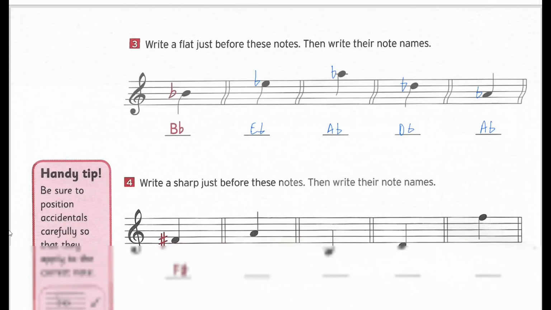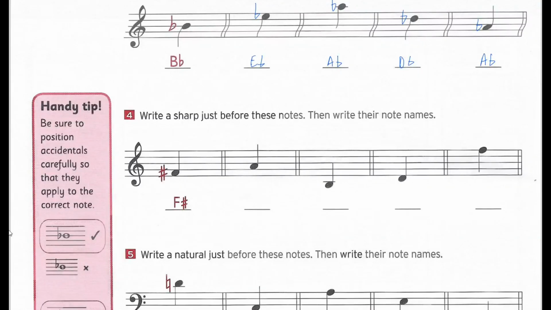Okay, next write a sharp. You can write a sharp in front of these and then write the notes. This is treble clef again, so this is your A sharp, this is your C, this is your B, B sharp, this is your D sharp, that's your F sharp.